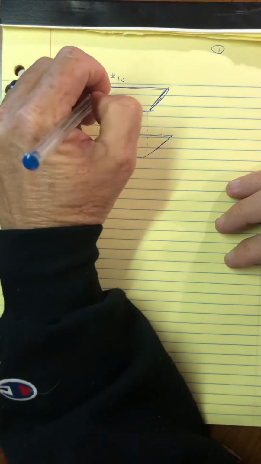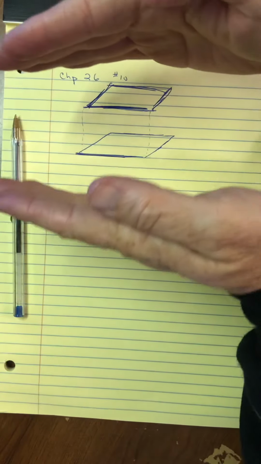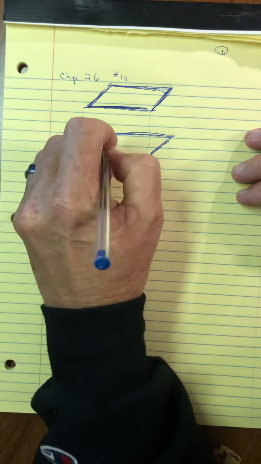I'm going to put a top plate that is horizontal, not vertical, and the bottom plate the same way, since they're parallel plates.